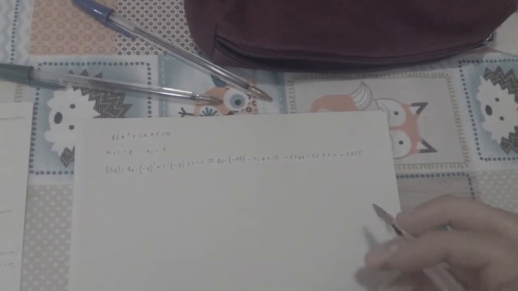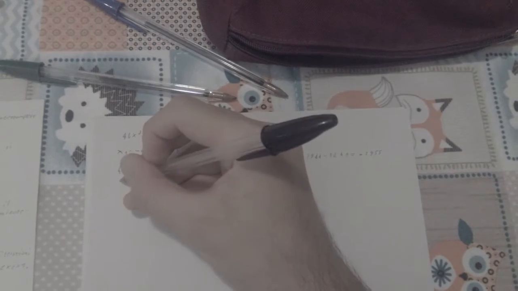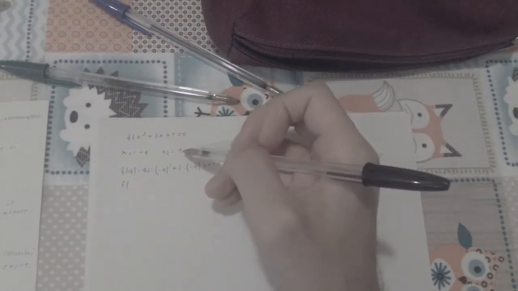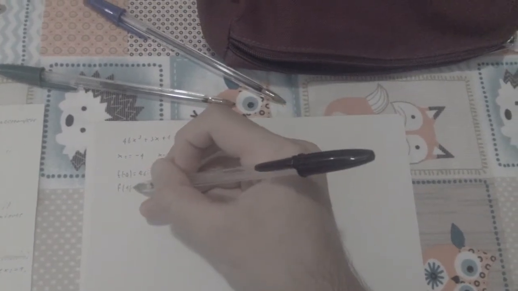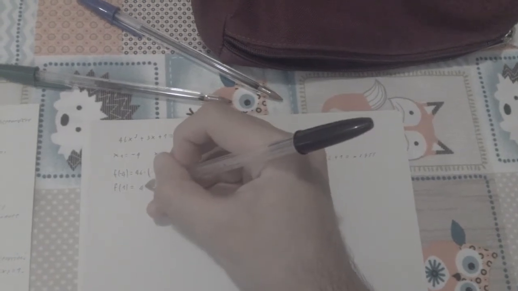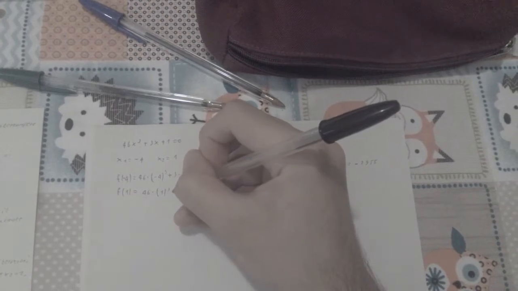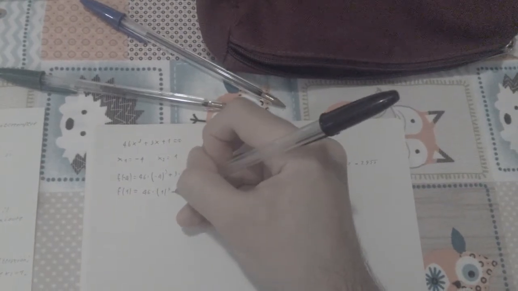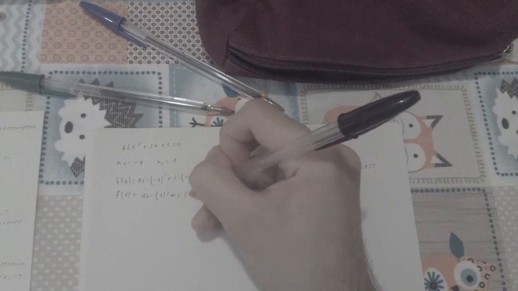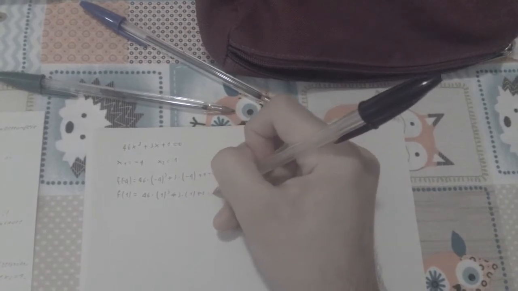Now let's see our second point, x2, so f of 1 is 46 times 1 to the third, so 1 cubed, plus 3 times 1 plus 1.